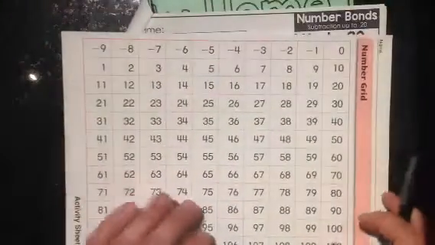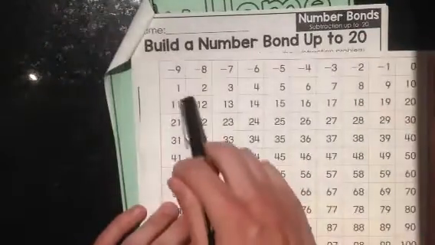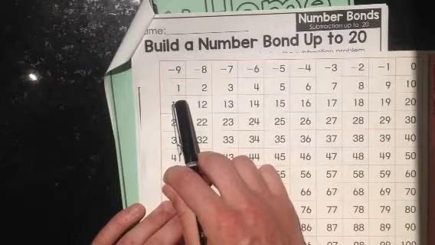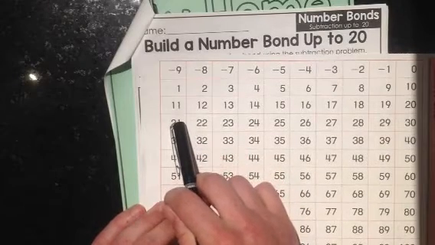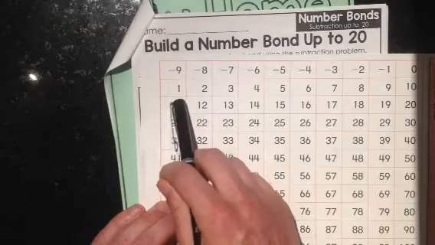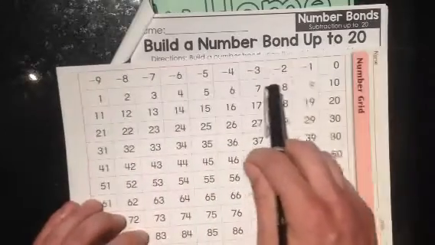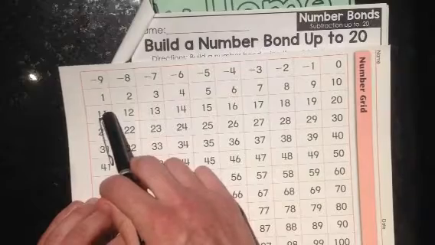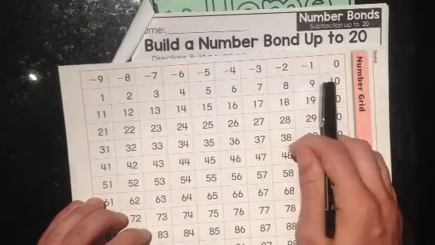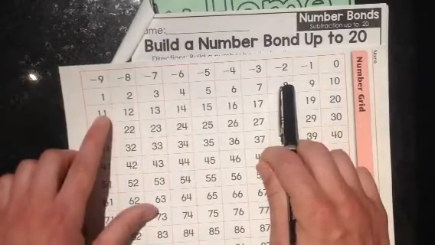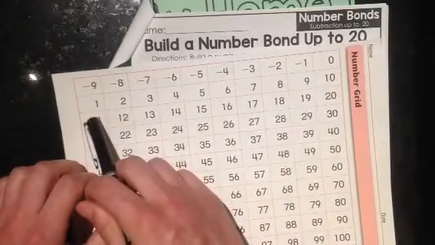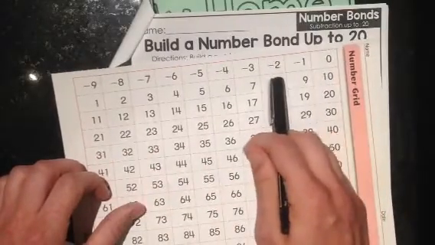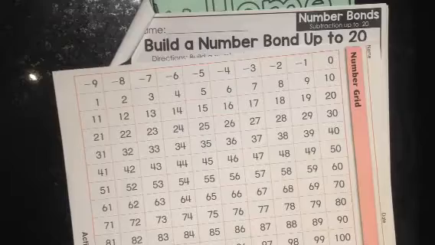Now, if you wanted to try this on your number grid, you could. So if we wanted to start at 11, and we hop back 3. Remember, we don't go down because I'd be subtracting 10. So we have to start back over here to the right, because 1 less than 11 is 10. So we go 1, 2, 3. 11 minus 3, we hop back 3. 1, 2, 3 equals 8.